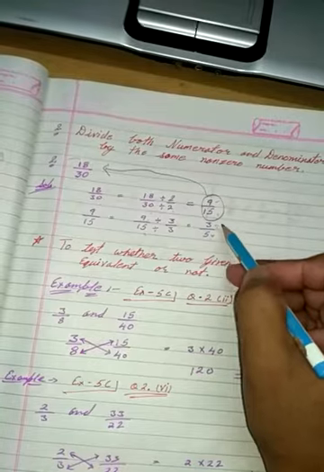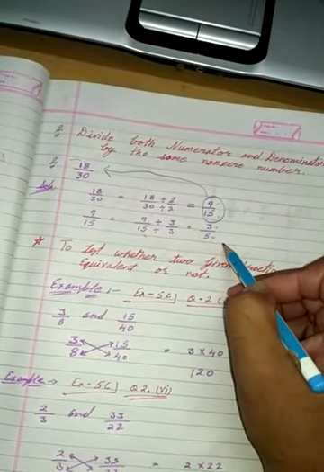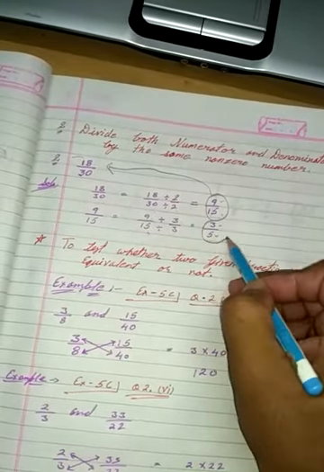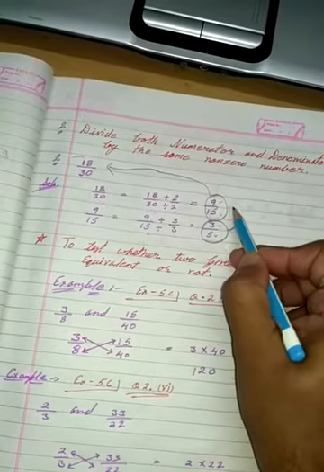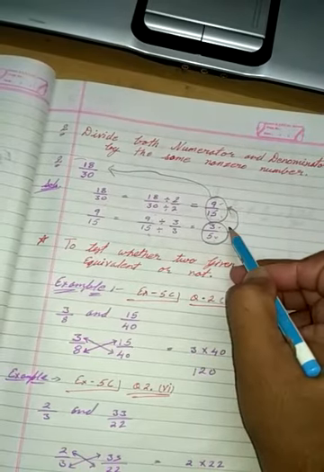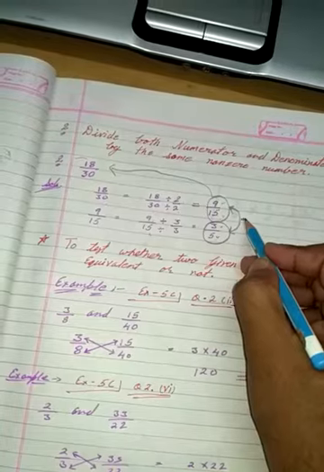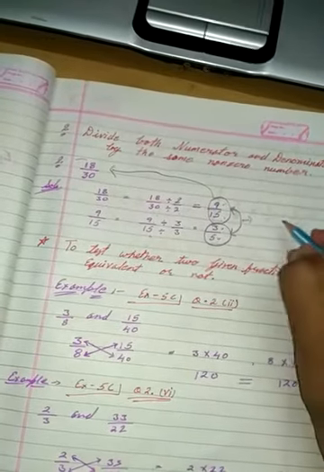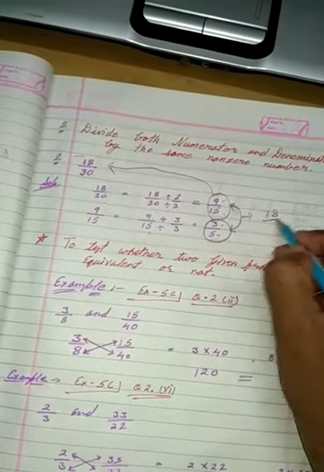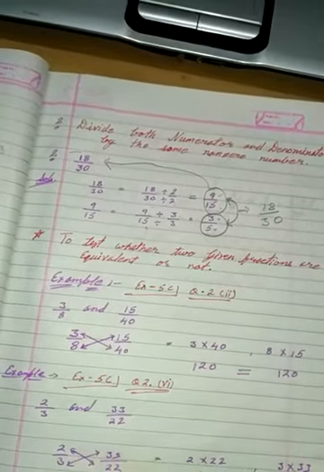Now these two fractions are equivalent for 18 upon 30.